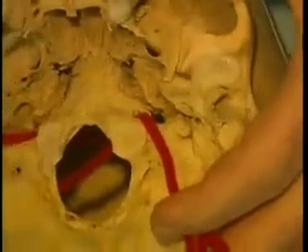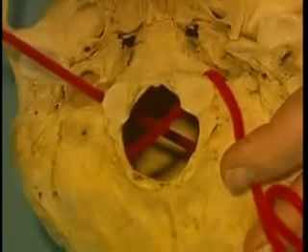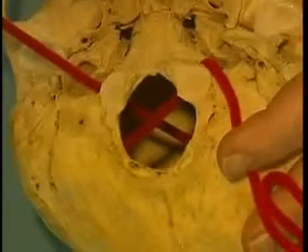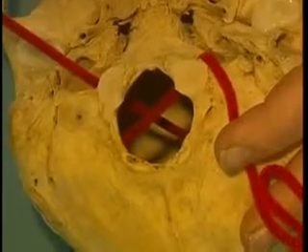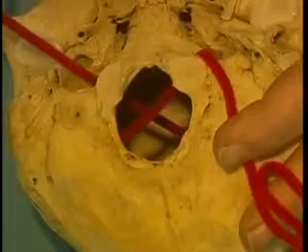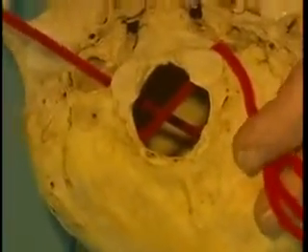On the opposite side here, we're showing that. That's the jugular foramen. Okay. Jugular foramen is important for two reasons. One, that's where the internal jugular vein starts, but also there are three cranial nerves that pass through that foramen. Cranial nerve 9, cranial nerve 10, and cranial nerve 11 have structures that pass through that jugular foramen.